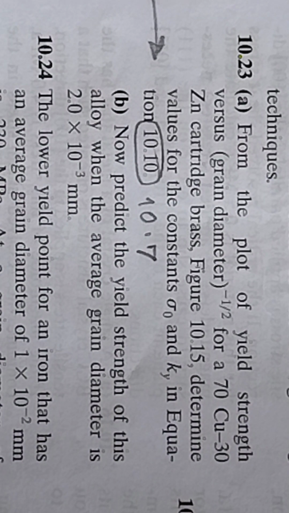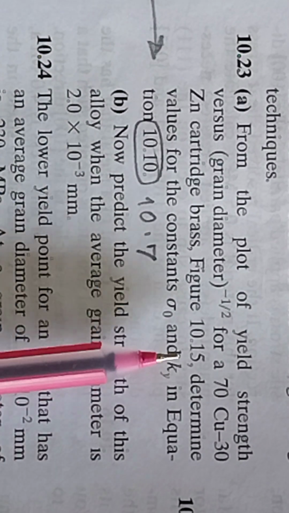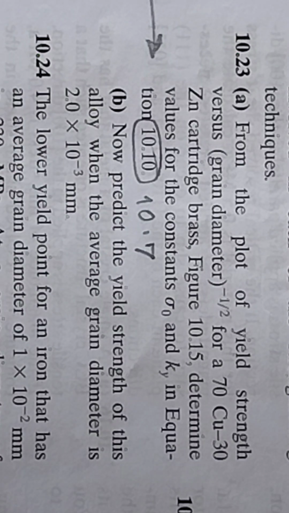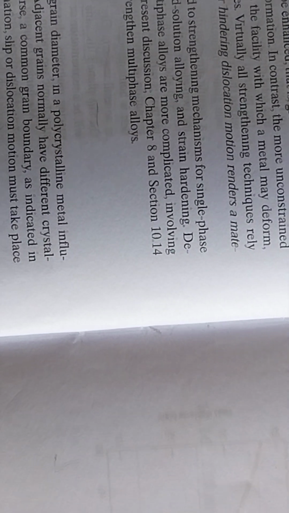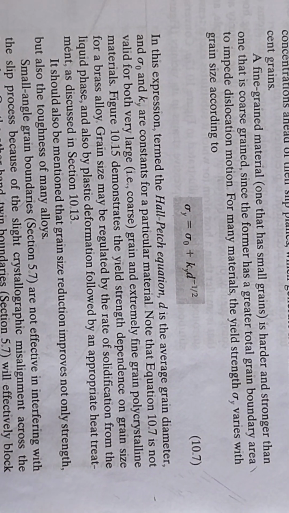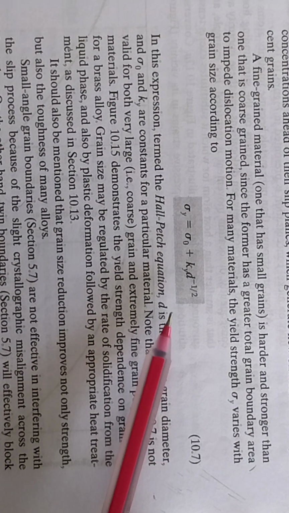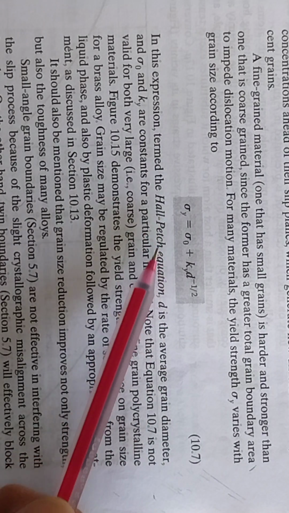The concerned figure here, please note, is 10.15 and the equation is 10.7. So I have marked the page and I'm going to flip it, and therefore we have, as you can see, the equation here is 10.7. So for equation 10.7, this is the Hall-Petch equation.